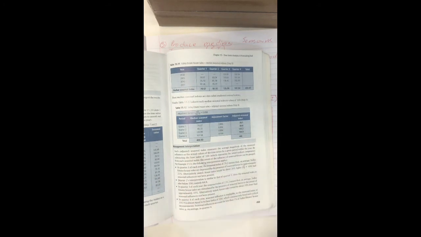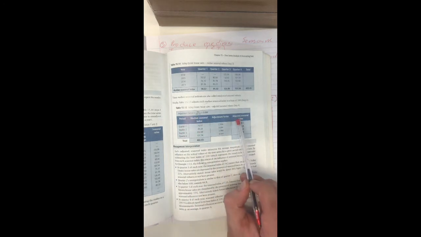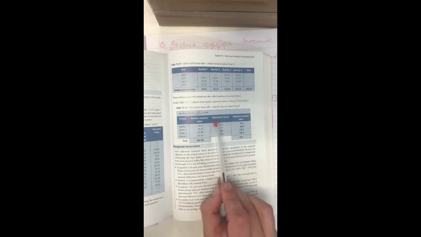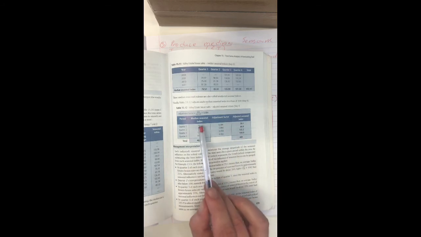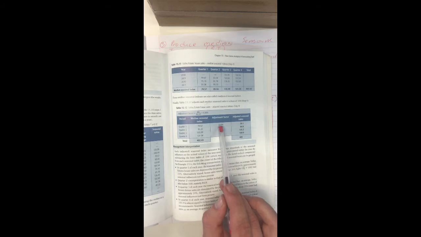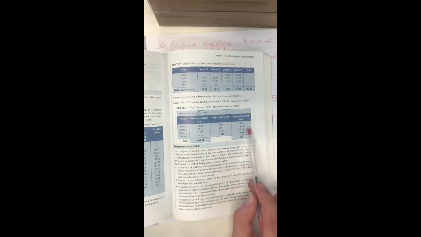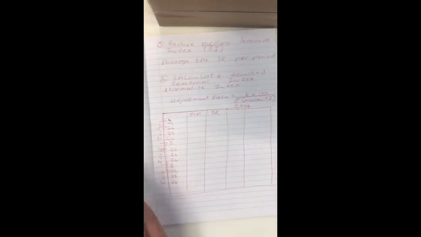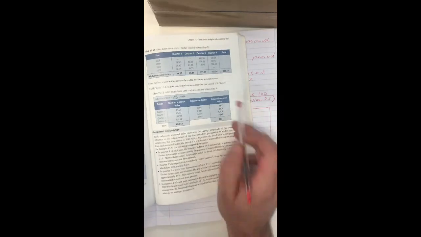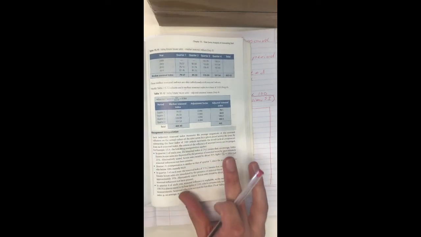So this is now the fourth and final step: you will get an adjusted seasonal index by calculating your adjustment factor, multiplying your median seasonal index with that, and getting a new adjusted value, which adds up nicely to 400. Now, guys, what do we do with this final adjusted seasonal index? What we do with that is when we start looking at making a forecast.